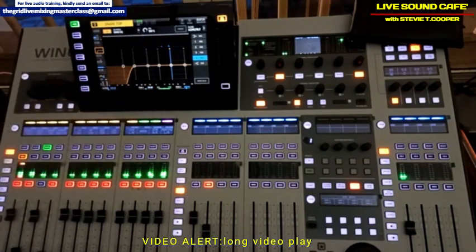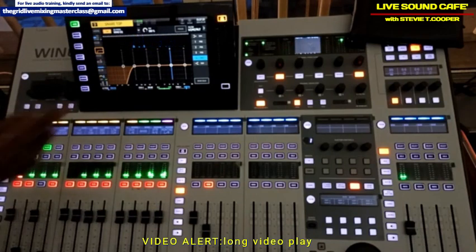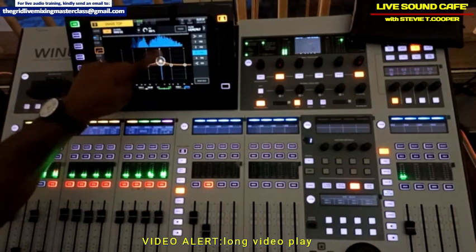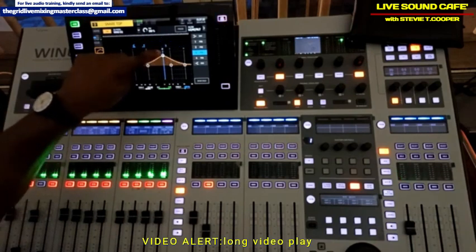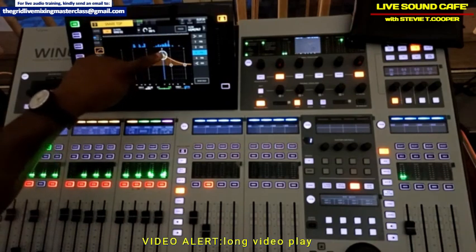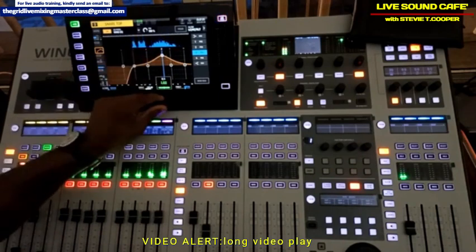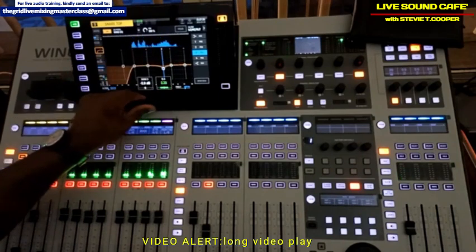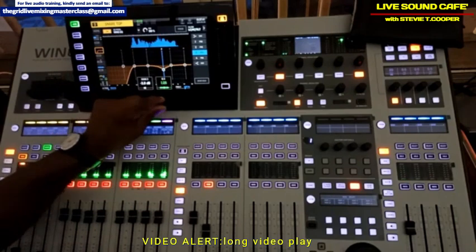Now there's this mid frequency, high mid sound. I want my snare not to have that. I don't want that. That's around 2K. I narrow it.